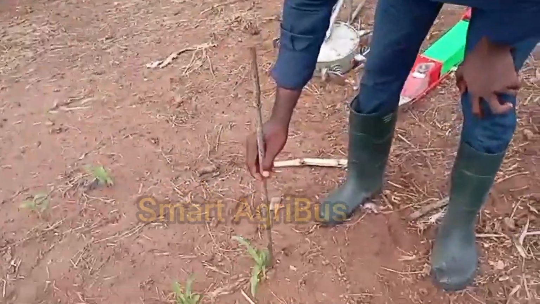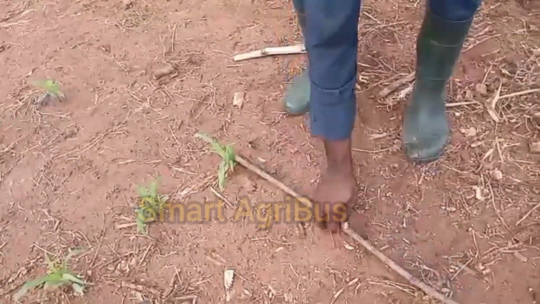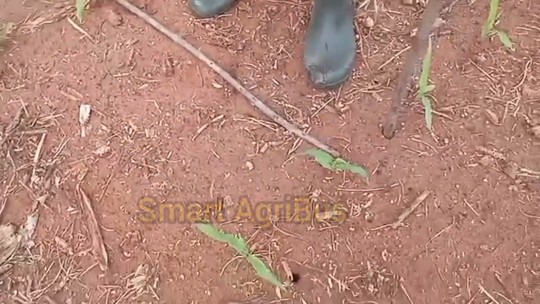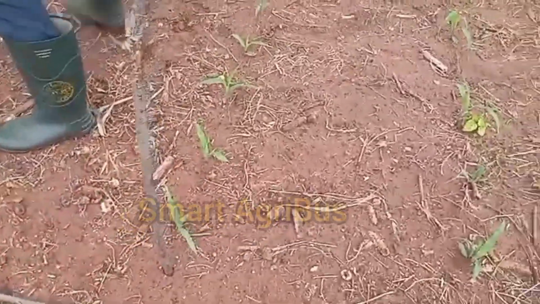So you place it here this way. Let's assume the first row is starting from this point. So you know that the second row will start here. You peg it this way. Take a look at this peg. You peg it this way, and then you start pushing the planter.